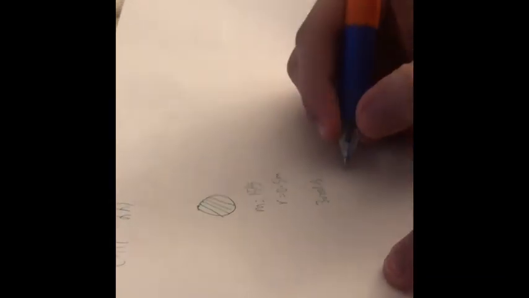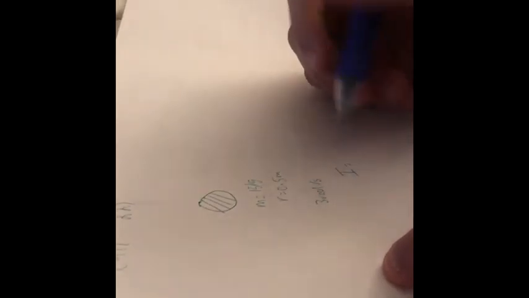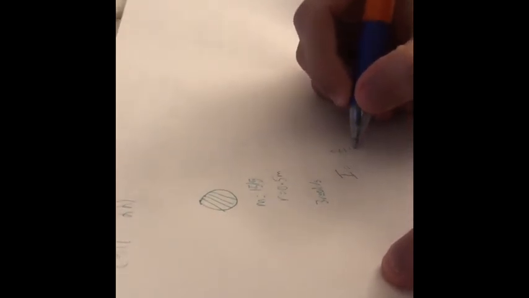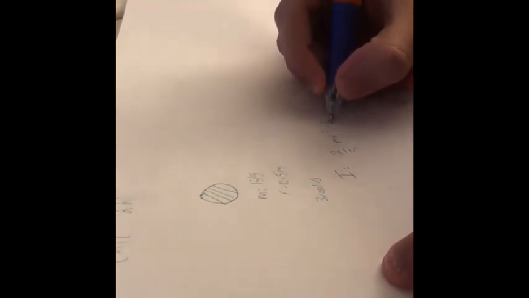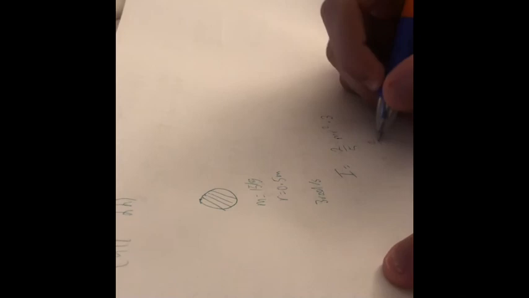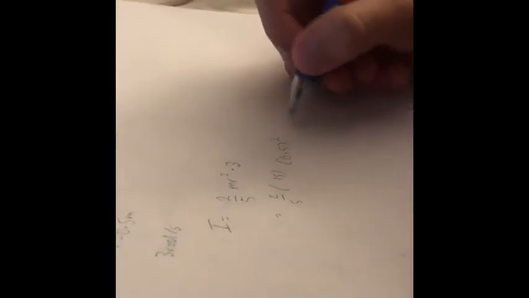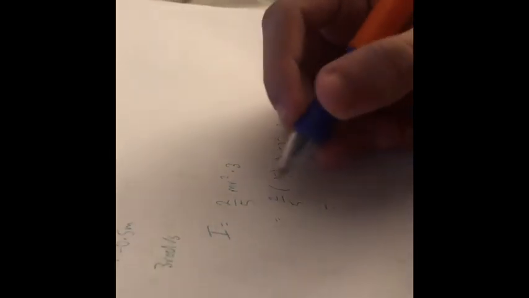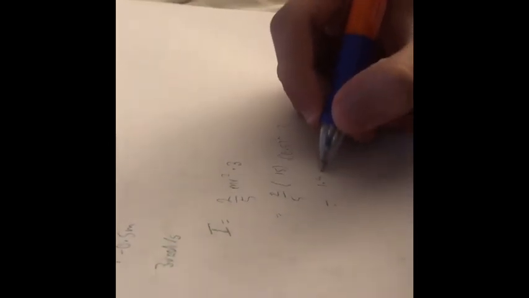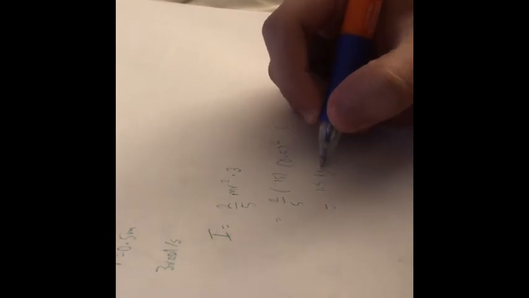The moment of inertia of a solid sphere is I equals 2 over 5 m r squared. So 2 over 5 times the mass, which is 15, times the radius, which is 0.5, squared. Calculating this would give us 1.5 kilogram meter squared.